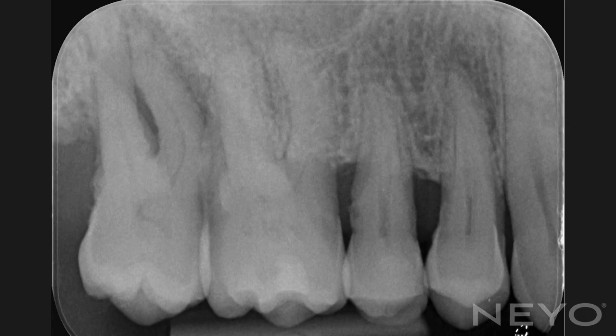So we have an upper right 7, which looks to have significant bone loss around it. This tooth is mobile, and so I expect that the removal of this tooth would be straightforward. There is some proximity to the maxillary sinus, and sometimes in these cases there is an initial communication, but almost always that communication is closed off when the socket heals.